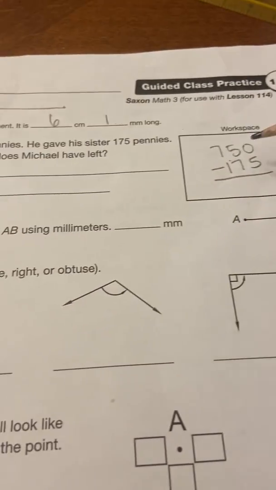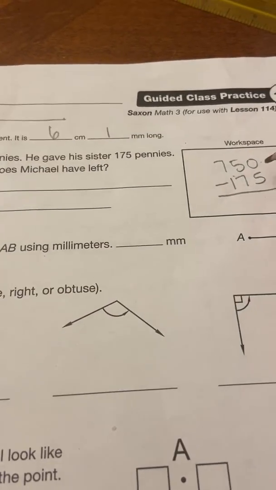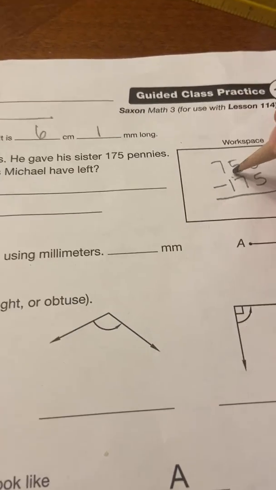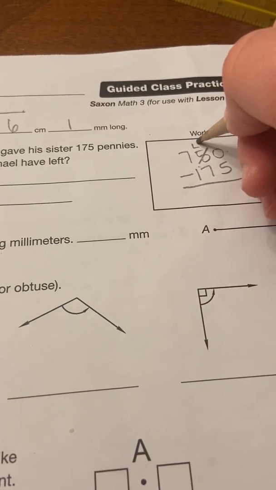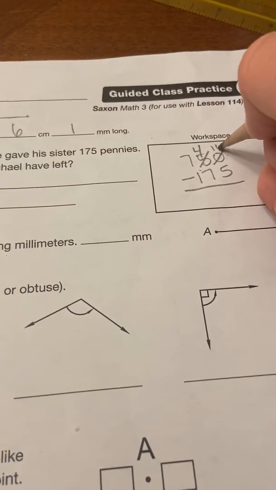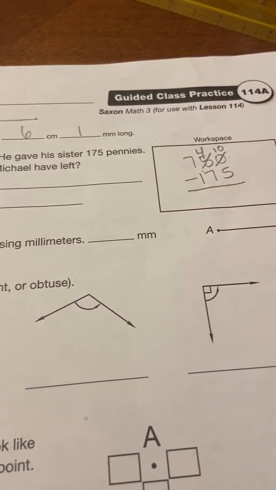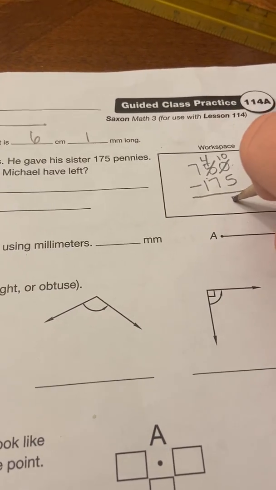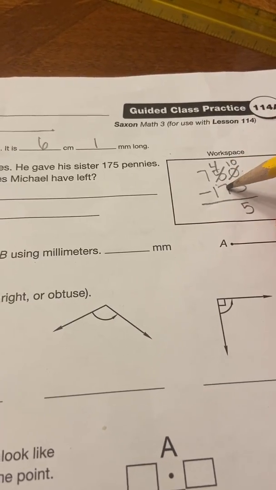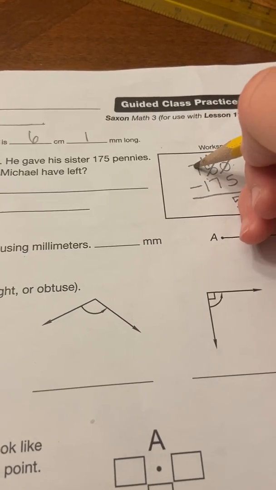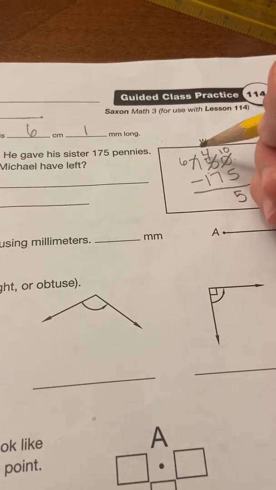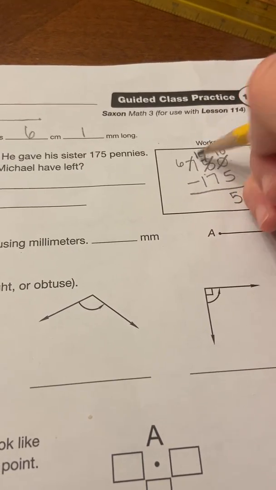Okay, so I set up my problem in my workspace. I can't take 5 away from nothing, so I'm going to borrow. So my 5 becomes 4, my 0 becomes 10. So 10 minus 5 is 5. And I can't take 7 away from 4, so I have to borrow. So my 7 becomes a 6, and then this 4 becomes now 14.